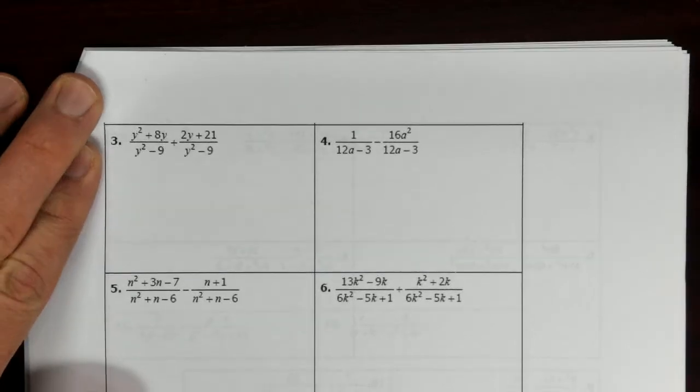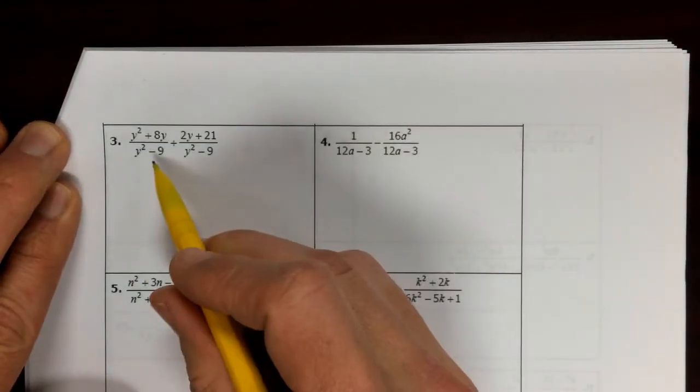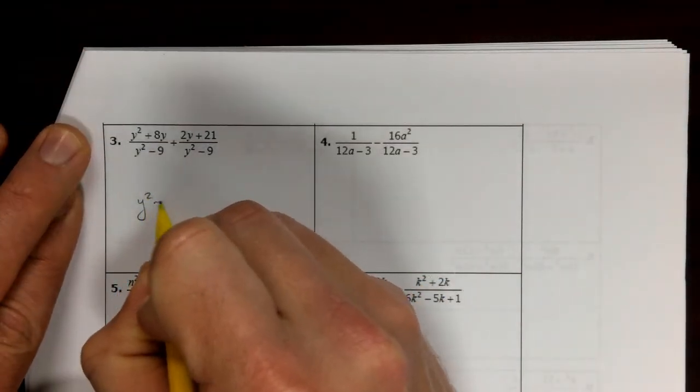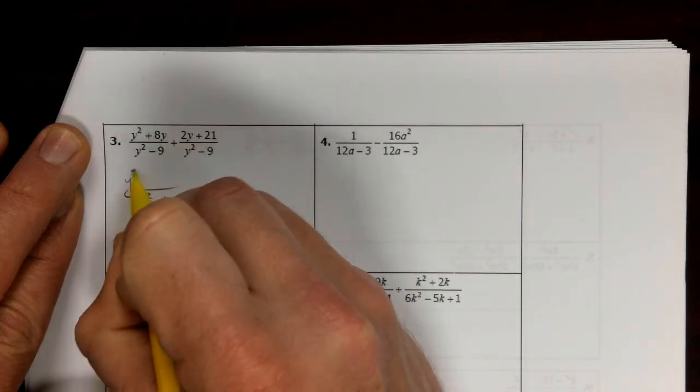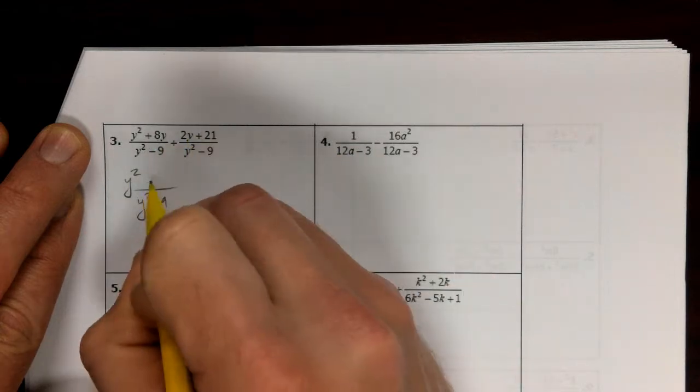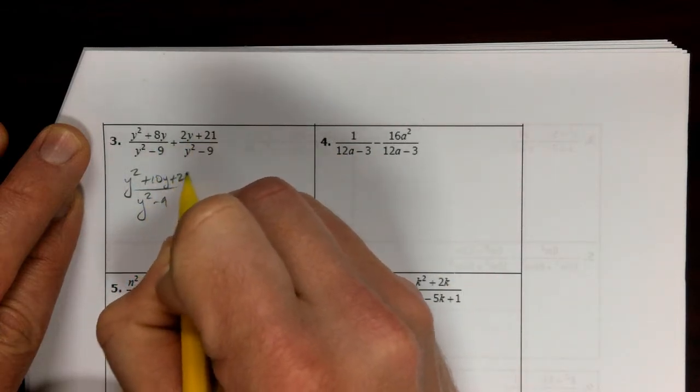Looking at number 3. Number 3, again, same denominator, y squared minus 9. So let's go ahead and put that in the denominator. On the top, we've got y squared, no more y squareds. We've got 8y and 2y. It's going to give me 10y, and then plus 21.